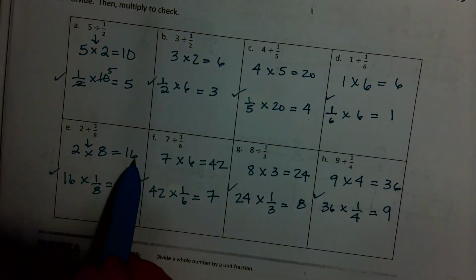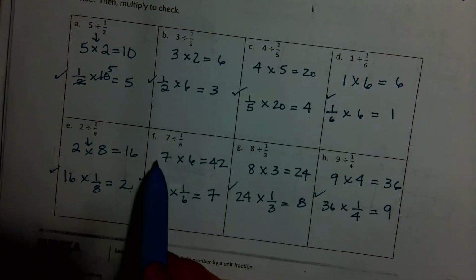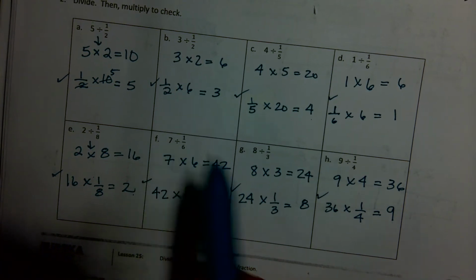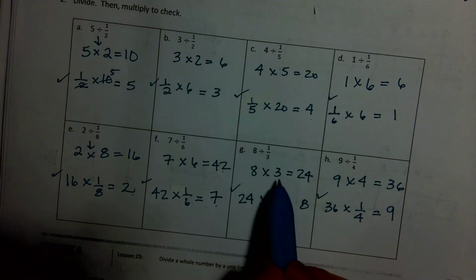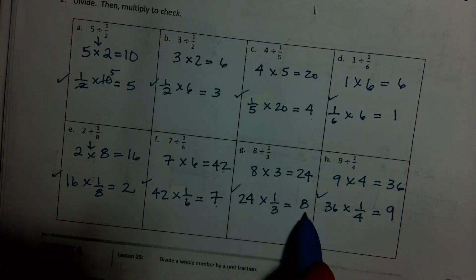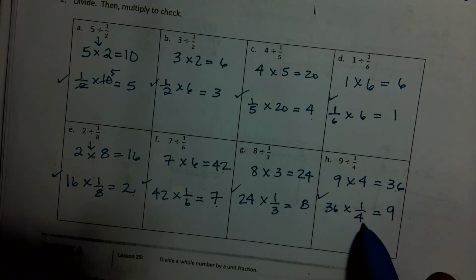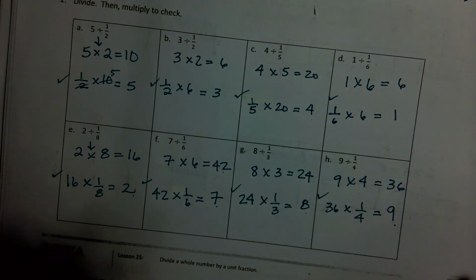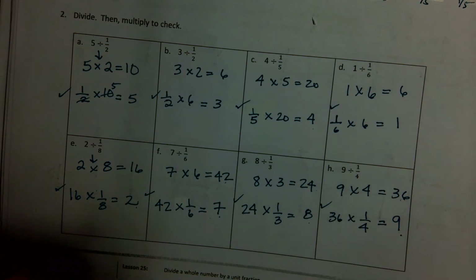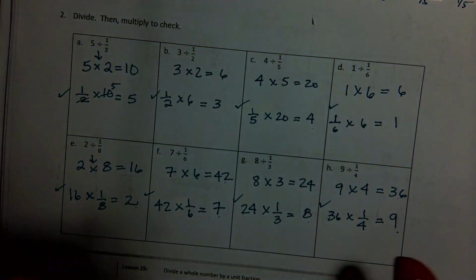2 times 8 is 16. 16 divided by 8 is 2. 7 times 6 is 42. 42 times 1/6 is 7, taking us back. 8 times 3 is 24. 24 times 1/3 is 8. 9 times 4 is 36. 36 times 1/4 is 9, taking us back. That was my multiply to check. So I went inverse operation here.